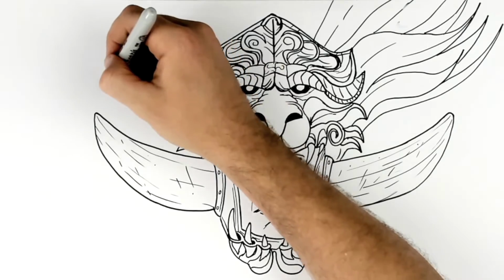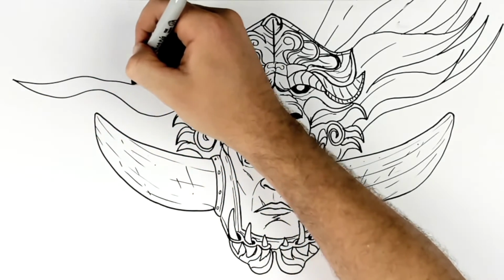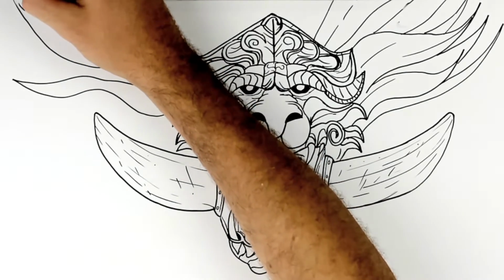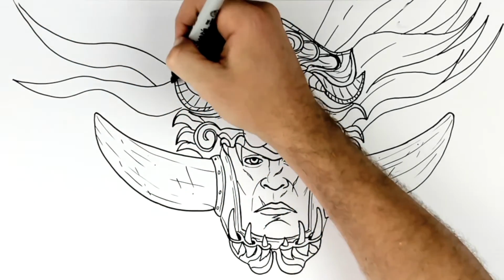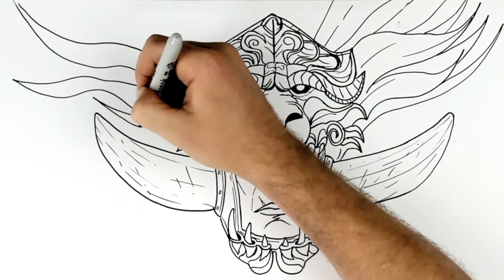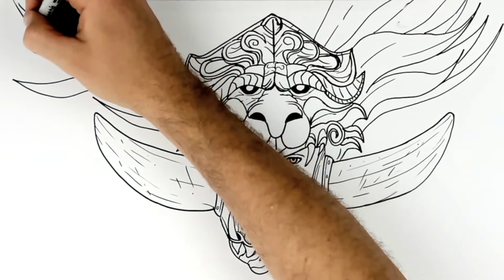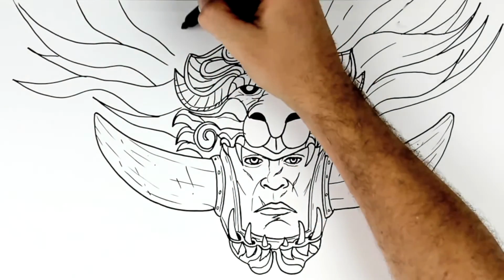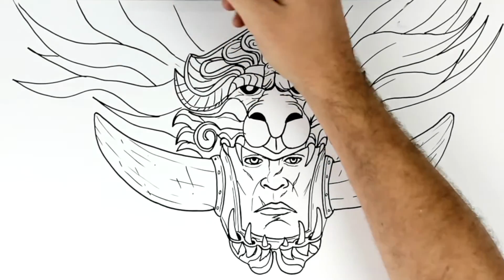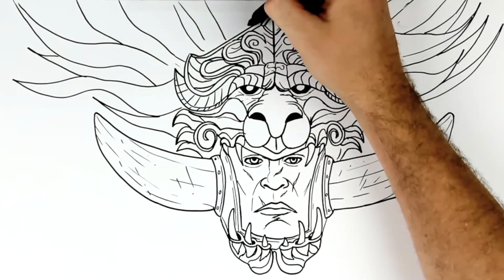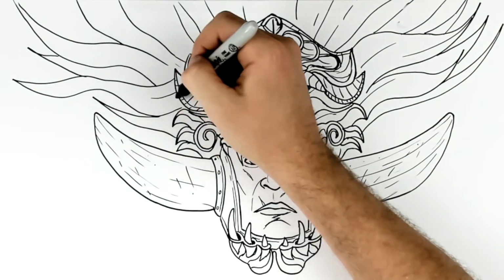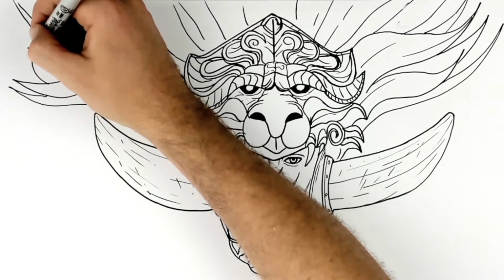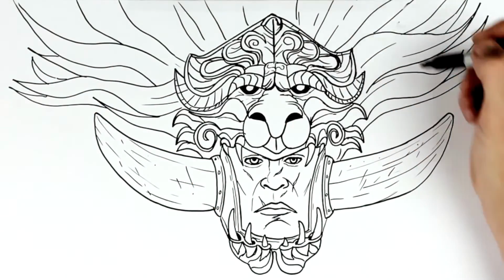Right, and this is all sort of red hair that just kind of sticks up all that way.